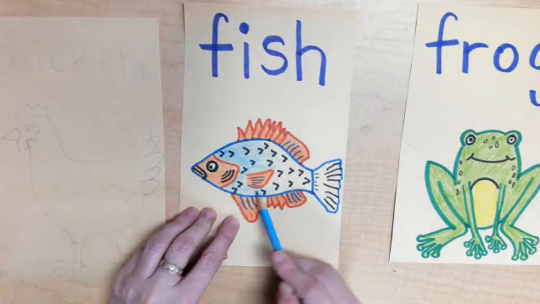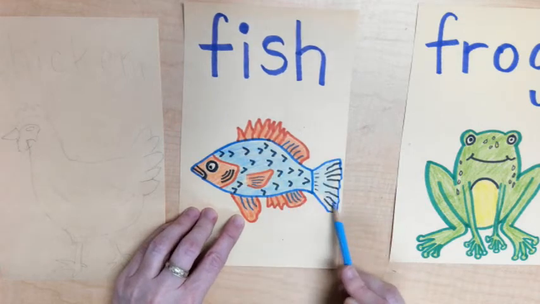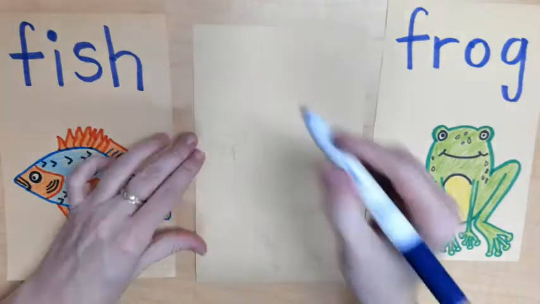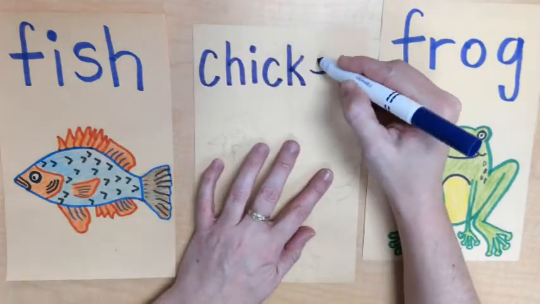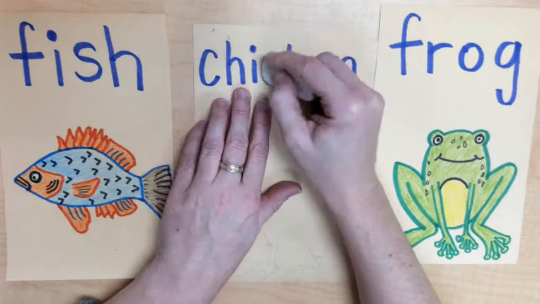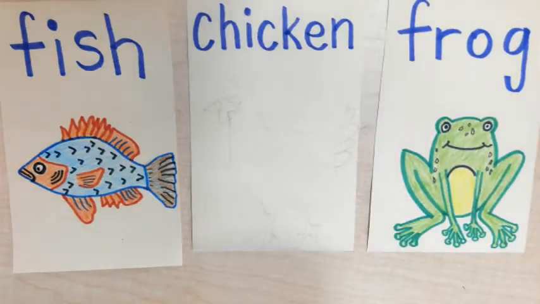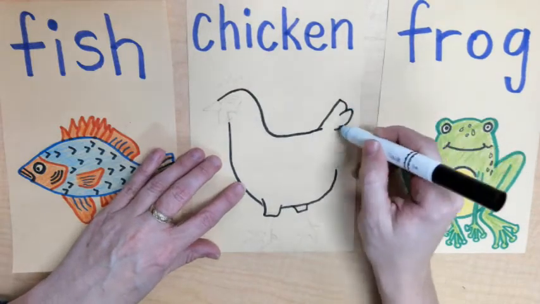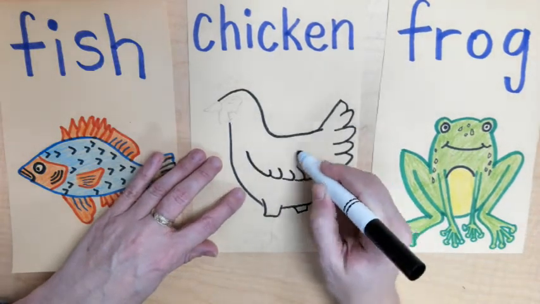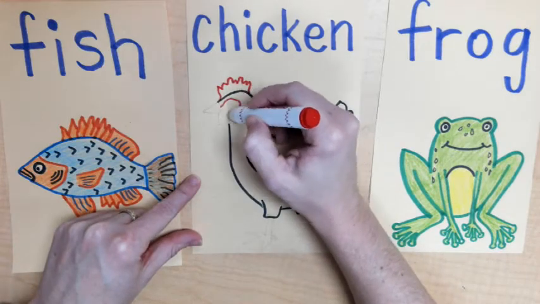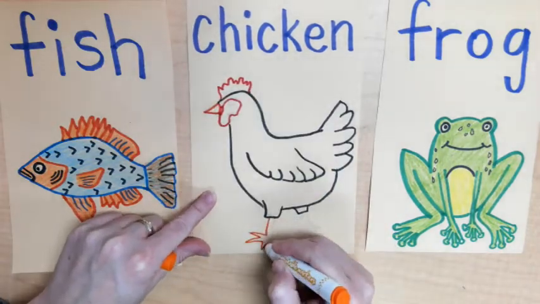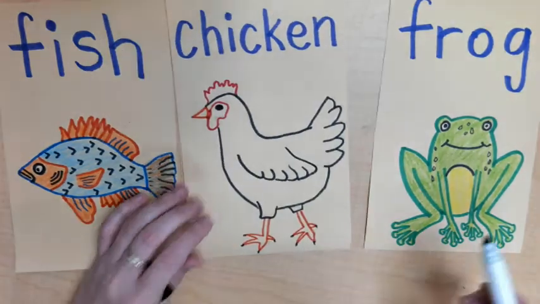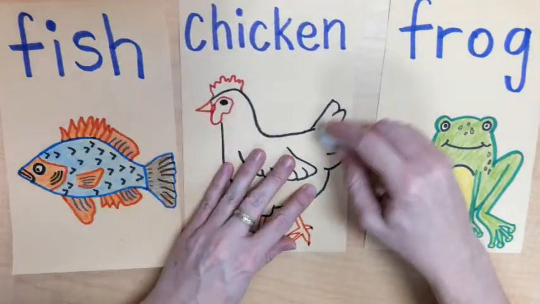Now moving on to my fish. It lives in water. So in order to be able to do that successfully, it's going to need gills and fins. And my fish eats plants and other types of fish, so it's going to use its mouth to be able to get what it needs to eat. And lastly, my fish moves by swimming. And in order for fish to swim, it needs its tail and fins.